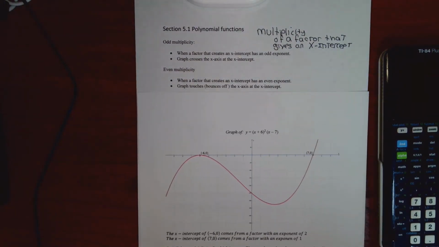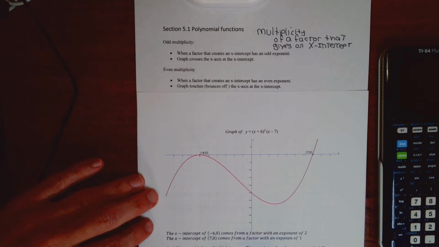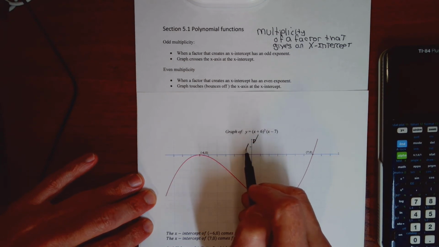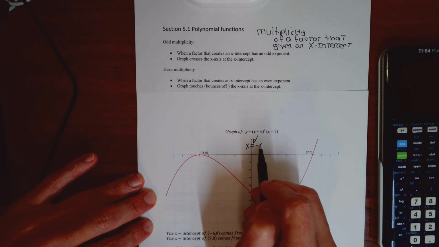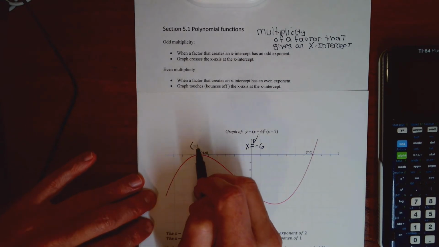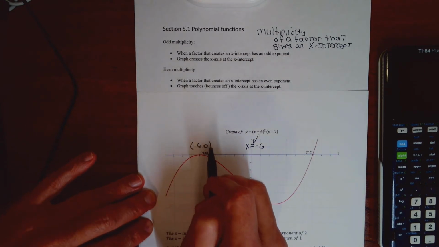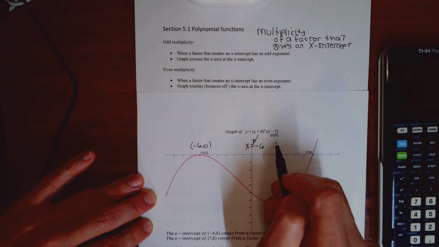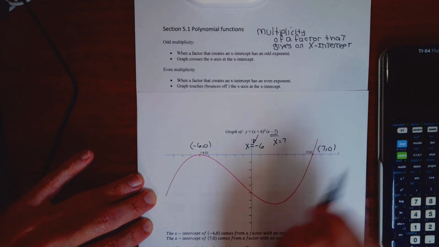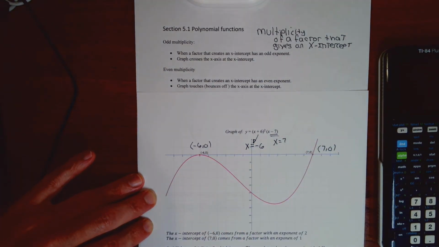I wrote another example just so you can see, and I sketched a graph. This function is going to have the same x-intercepts. You would set this factor equal to 0, and you'd get x equal to negative 6 for the x-coordinate of an x-intercept. That would create an x-intercept of negative 6, 0. Setting this factor equal to 0, the x-coordinate of the x-intercept that creates it would be 7. That factor would give the same x-intercept of 7, 0.